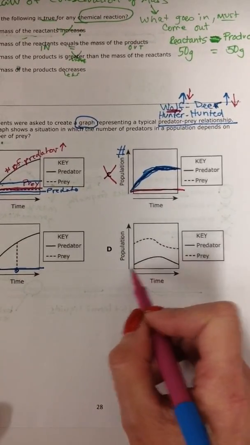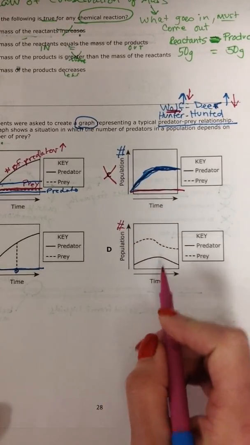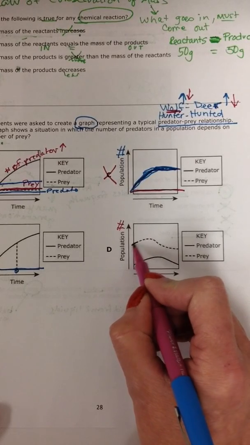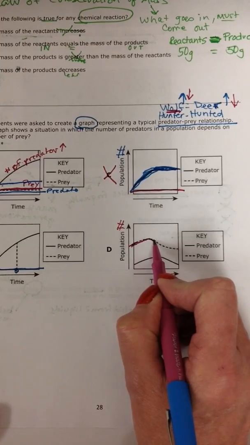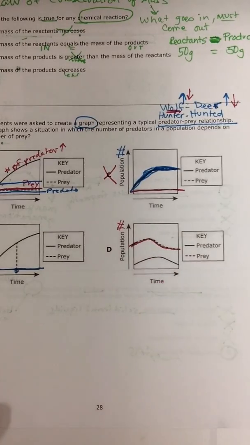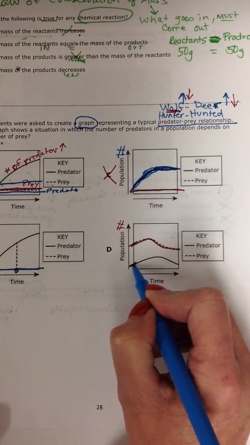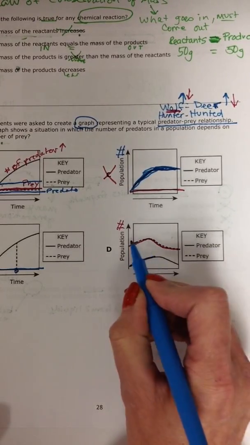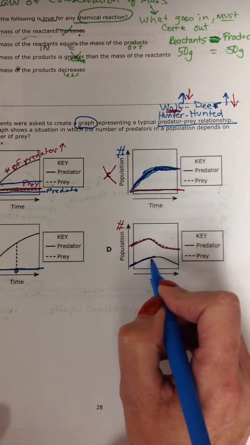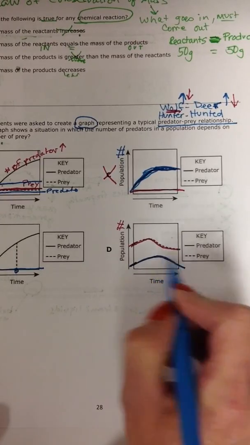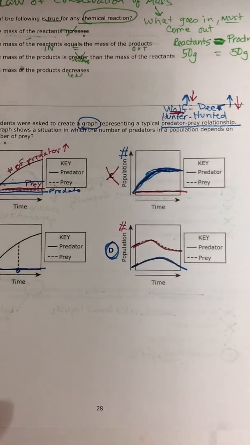Okay, here if we look at this one, these are the numbers of organisms over time. So we can see that there's a lot of prey, and they're increasing and then they kind of decrease somewhat. Okay, and we look at the predators. Predators have a similar line. They're starting low, they gradually increase with the amount of food available, and as the food becomes less available, so does the number of predators. So this is the only graph that realistically shows a predator-prey relationship.